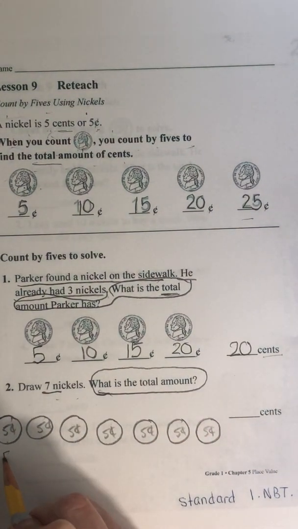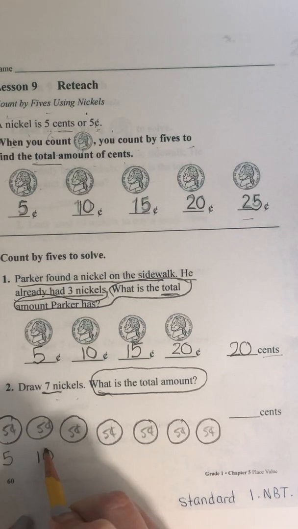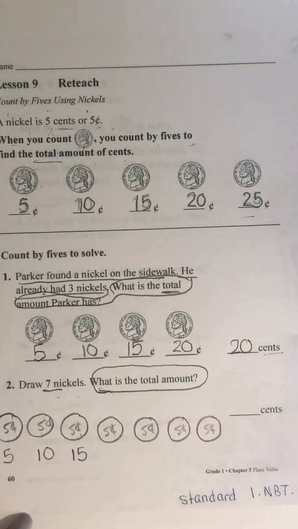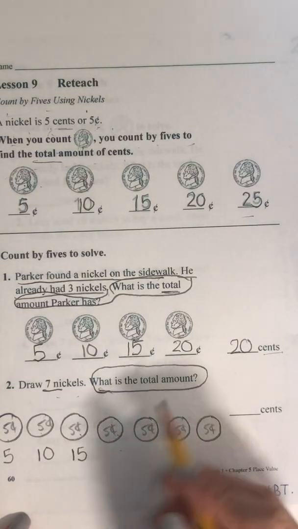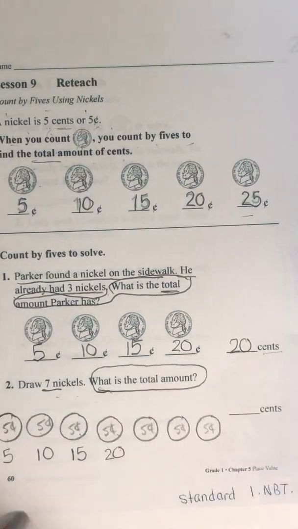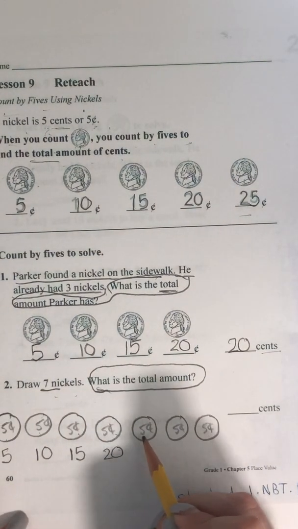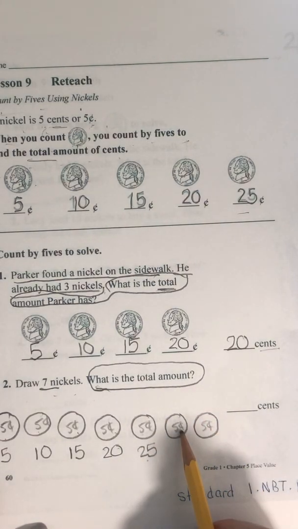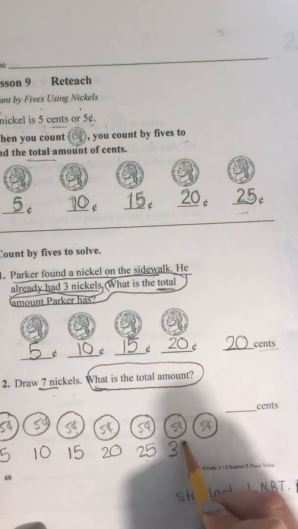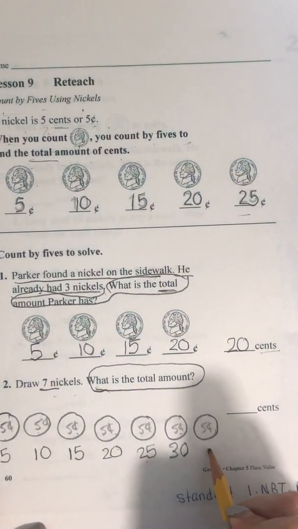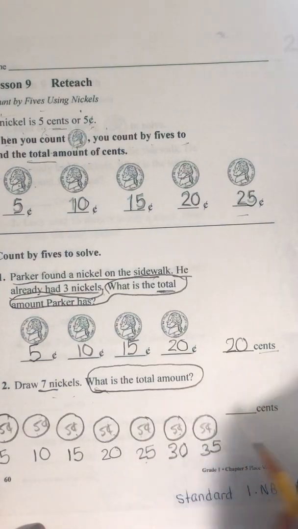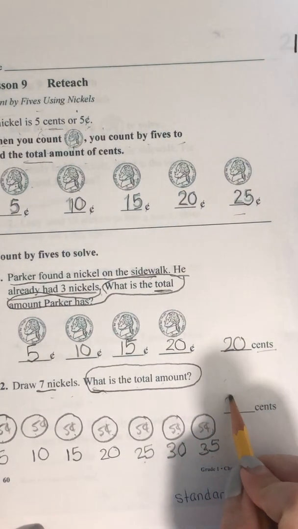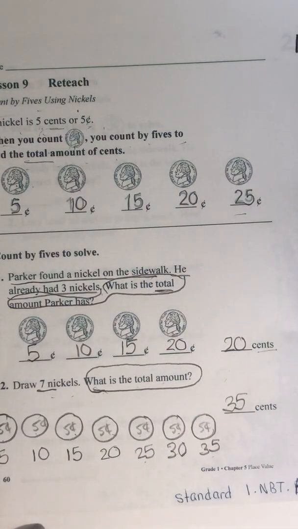So here I have 5. 5 more is 10. 5 more is 15. 5 more is 20. 20 and 5 more is 25. 25 and 5 more is 30. 30 and 5 more is 35. So what is the total amount? 35 cents.